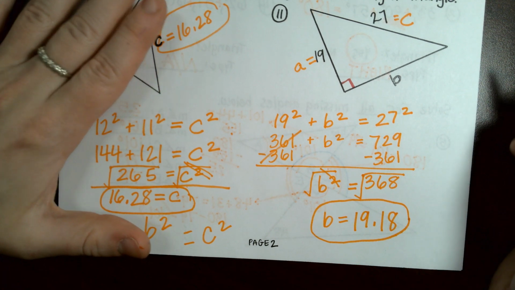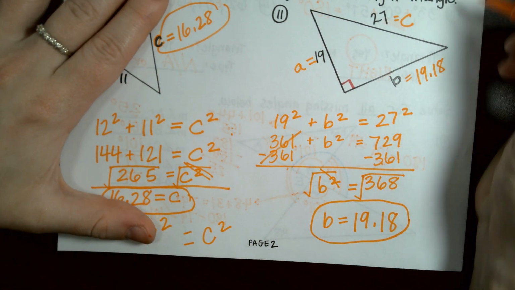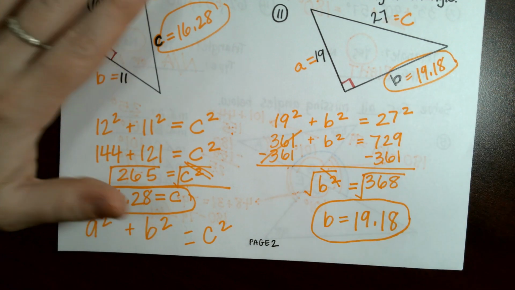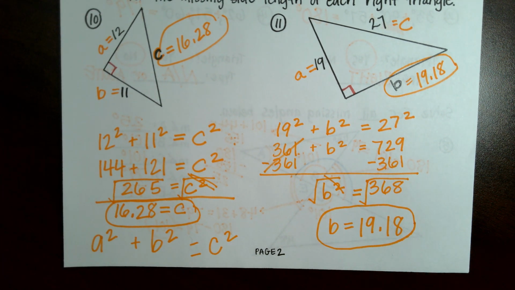Tell me if you get the same thing. Yes. Sweet. Oh, I didn't use a calculator. Oh, you're okay, no biggie. You just tell me what you get whenever you get it.